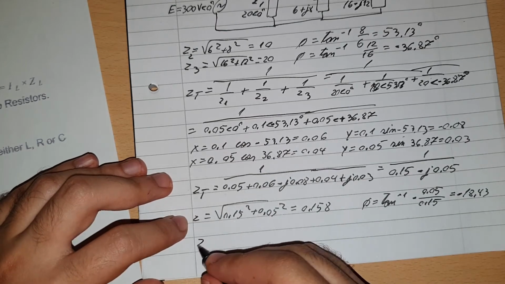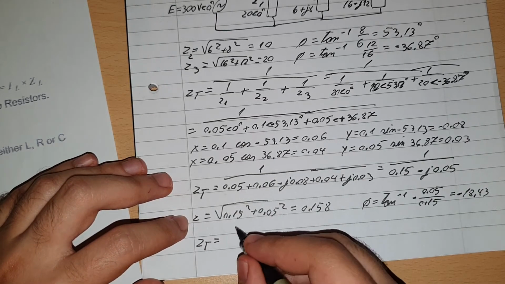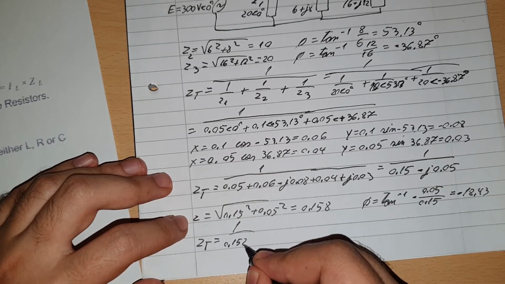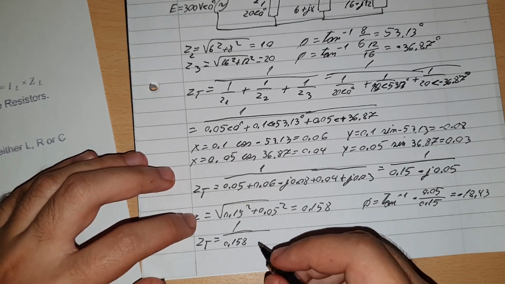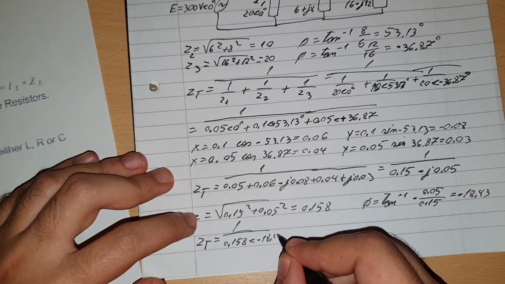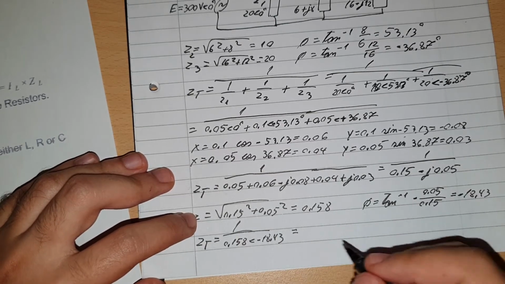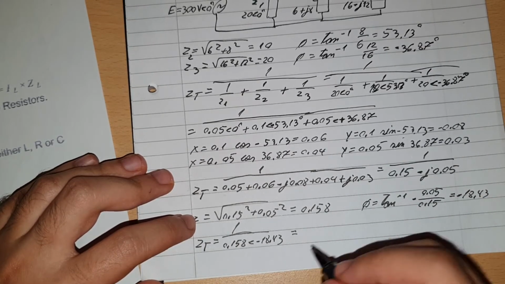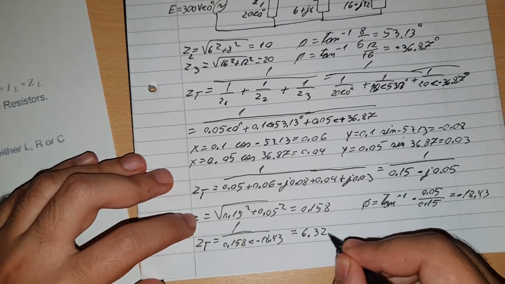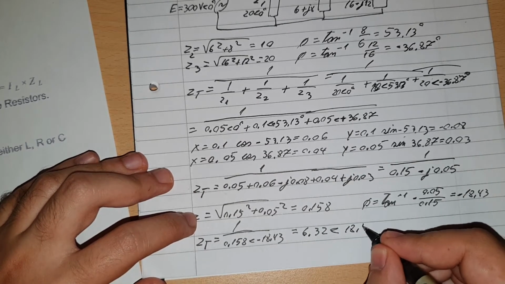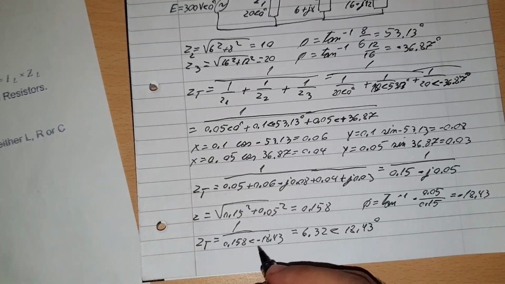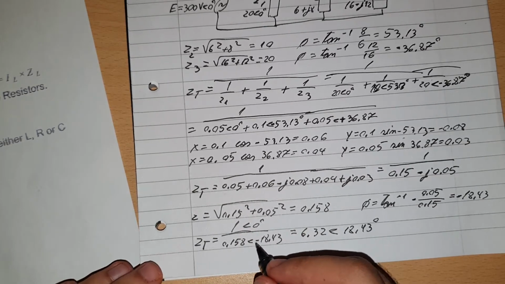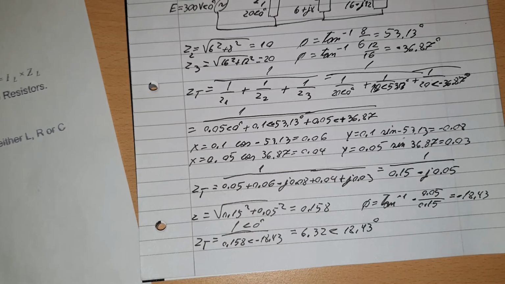And then ZT will be equal to 1 over 0.158 at an angle of minus 18.43, and this will simply be equal to, so 1 over 0.158, that will be 6.32 at an angle of 18.43 degrees, because again, remember, when you do the division, you reverse the sign. And you reverse it because this is basically like angle of 0 degrees, and minus with minus makes it plus.